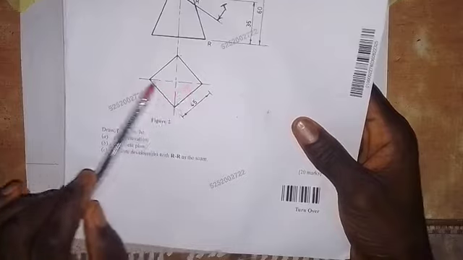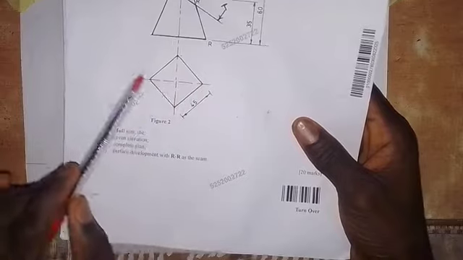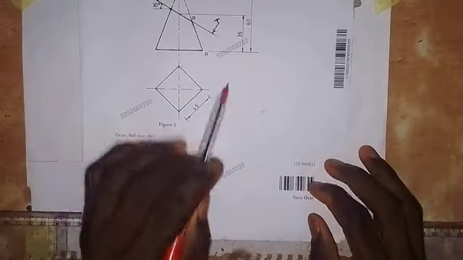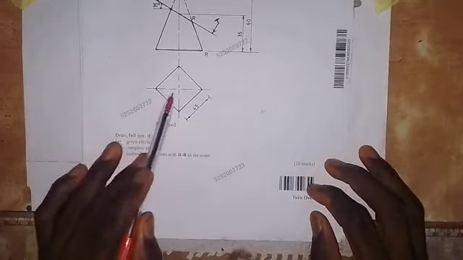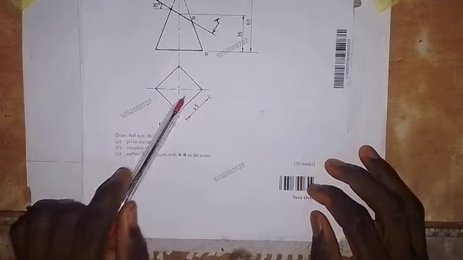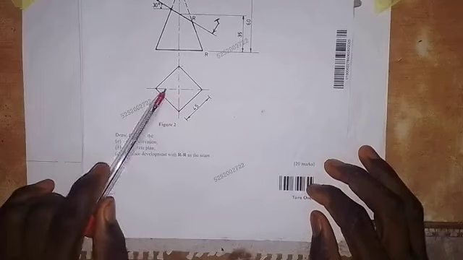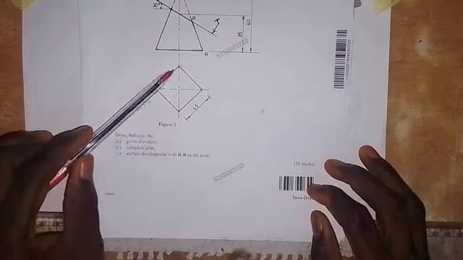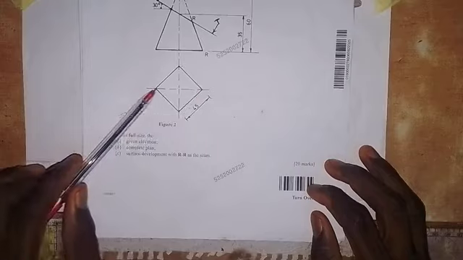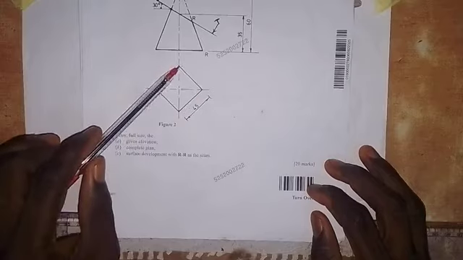From my calculation, the length of the diagonal from here to here is approximately 64 millimeters. The same applies to the other diagonal, from here to here.